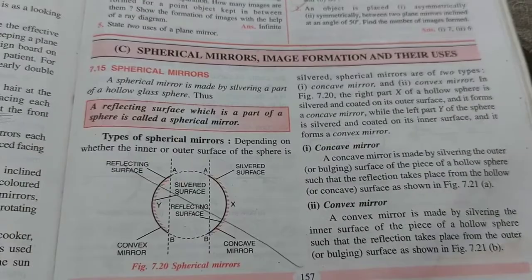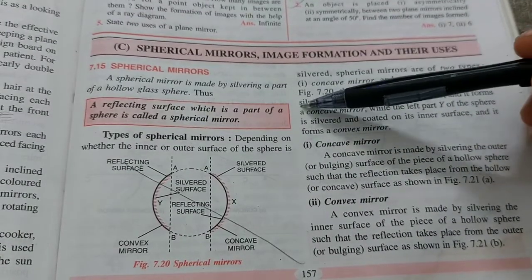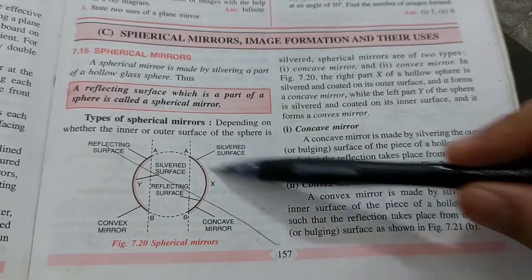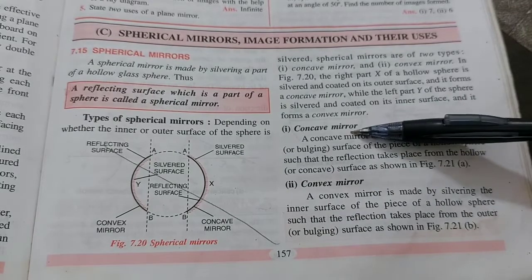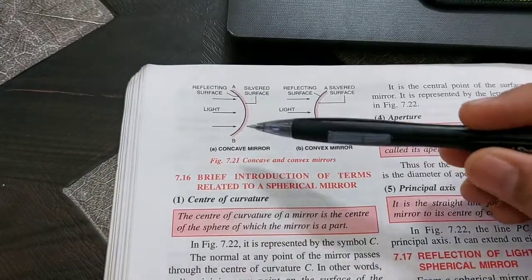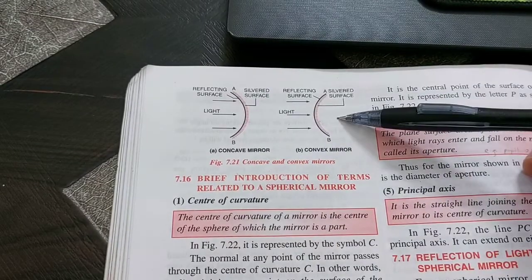Let's read the textbook now. Mark the definition of spherical mirror. Figure 7.20 is not important, you can cancel that. Now the difference between concave mirror and convex mirror is already explained. This is concave and this is convex.